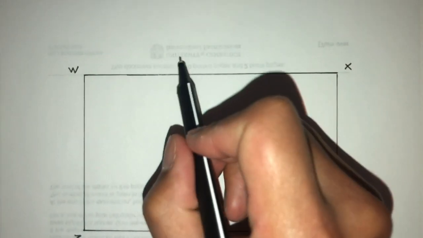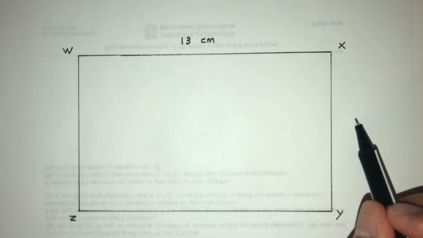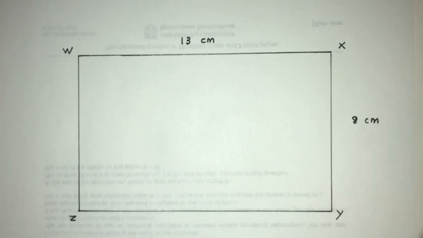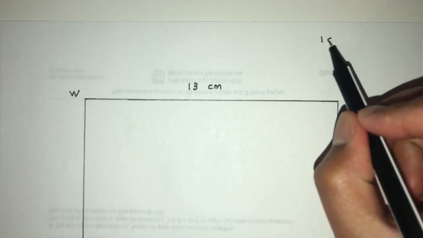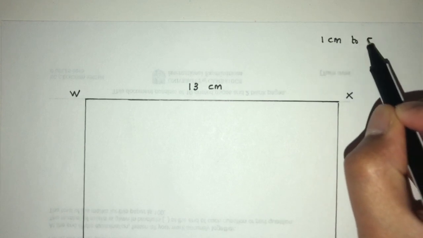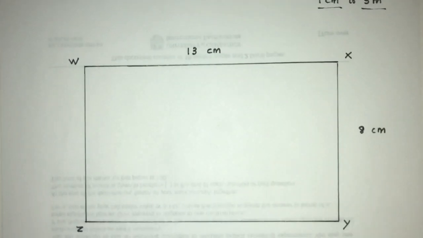This should be W here. This should be X. Should be Y. And Z. This should be 13. And this should be 8 centimeters. Because remember, the scale is 1 centimeter to 5 meters. This is the scale we're using to draw this rectangle.